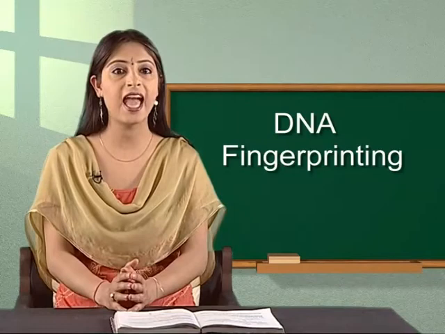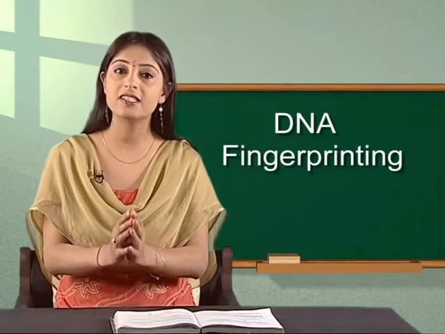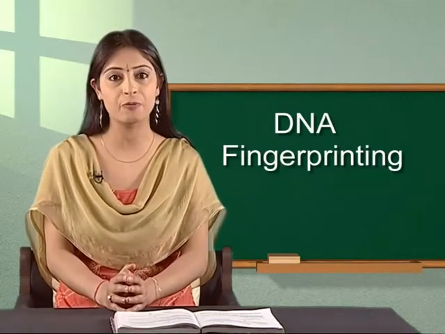Once the DNA has been denatured, a single-stranded radioactive probe can be used. The next step is blotting the DNA, which is done by the Southern blotting technique.